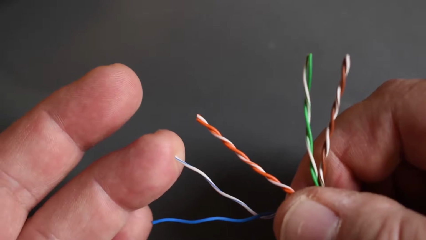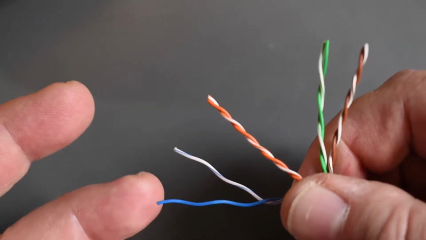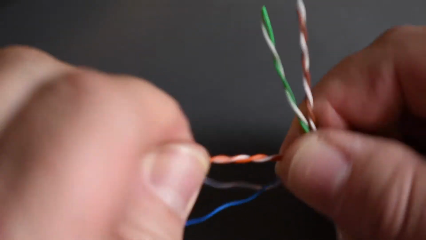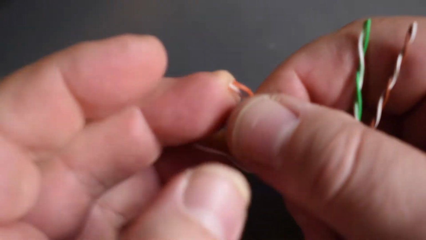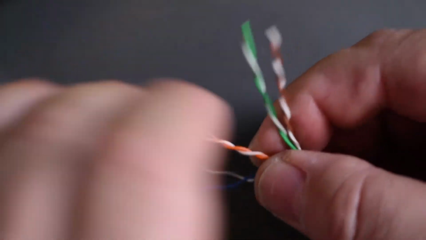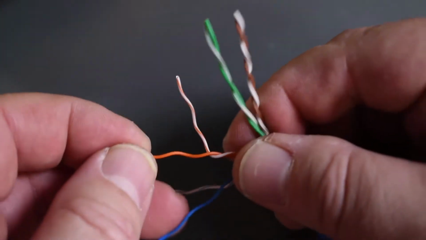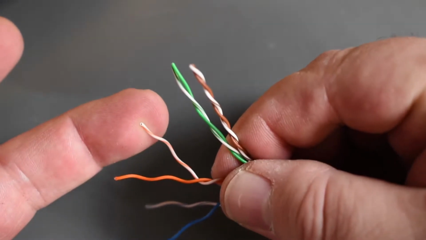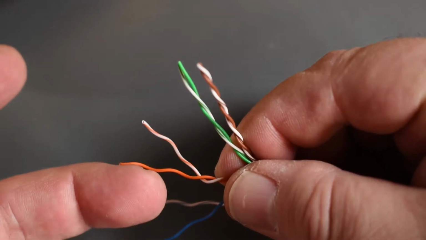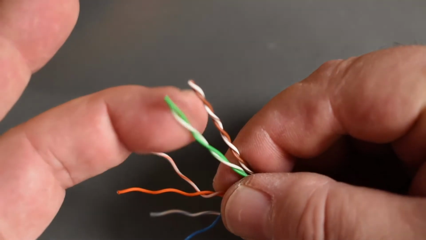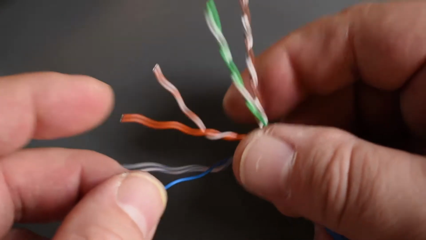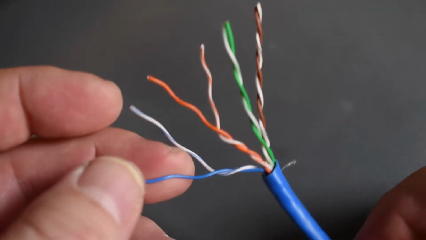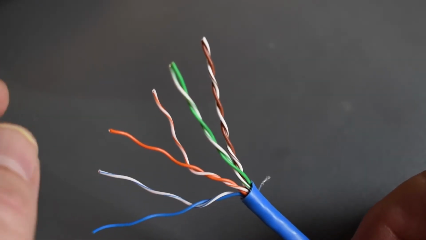So there's a white blue and solid blue. And so all the other pairs basically implement the same idea. Let's say, for example, orange has a white orange and a solid orange. And so is with the green and the brown. So that's how we count the pairs in the Ethernet cable.